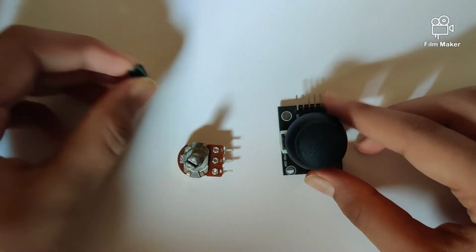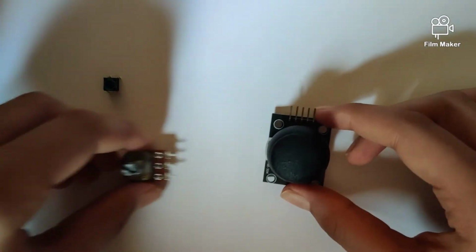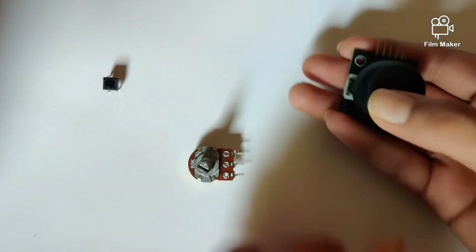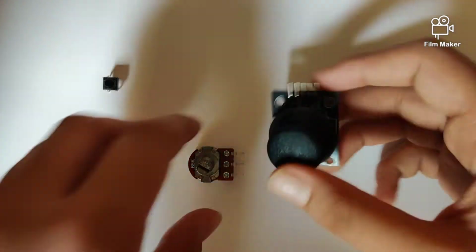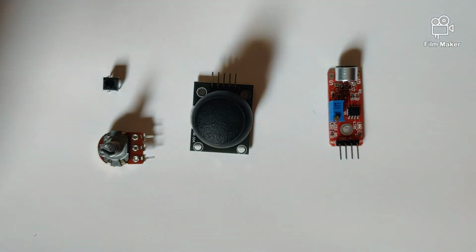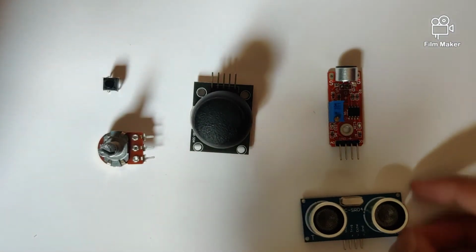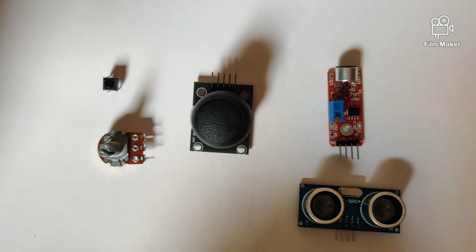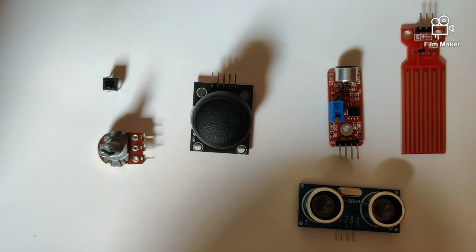Over here I have three components: the push button, the potentiometer, and the joystick. If you notice, these components are in charge of controlling your program. They have the ability to control. Other than that, there are also several sensors. For example, over here we have the sound sensor. There are several more sensors that we will be discussing in the course of this video, and these sensors include the ultrasonic sensors and several other sensors that we will learn how to classify later in the video. So this right here is our moisture sensor.